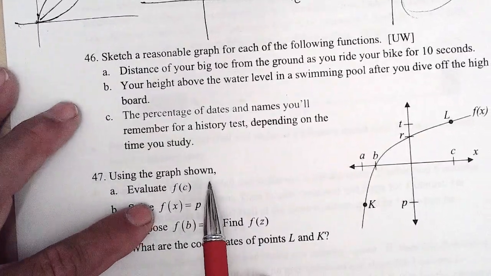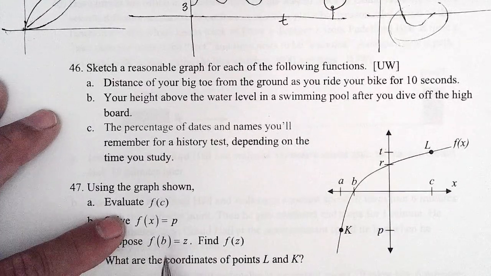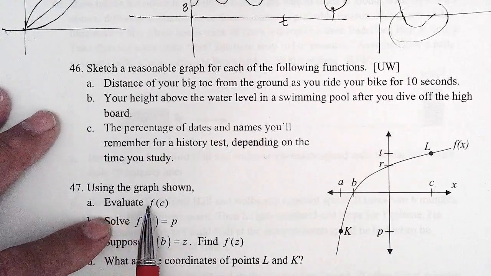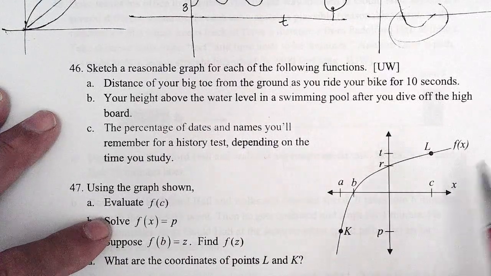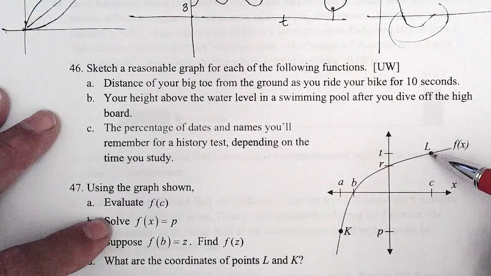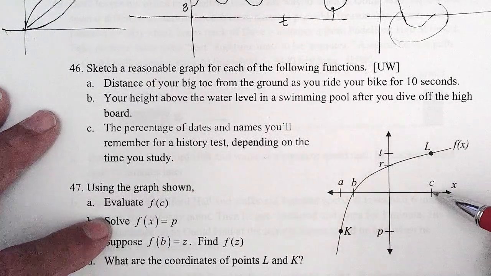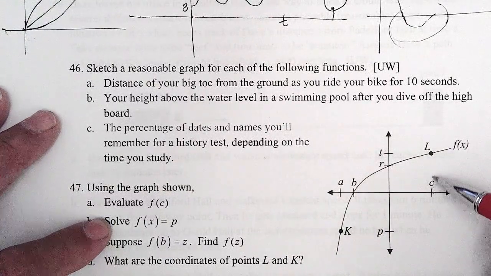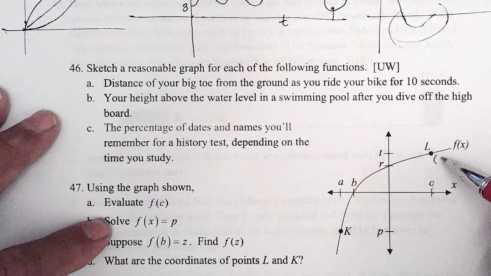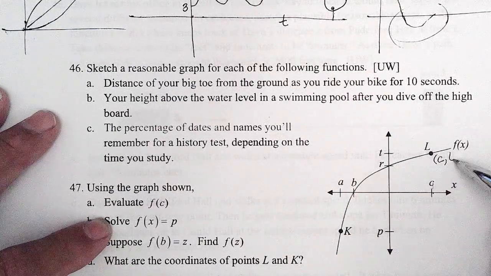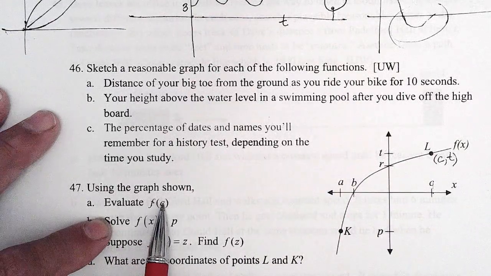Okay, and then 47. This is a good one, similar to number 18. What is the y height at C? L is the name of this point, but it has the coordinates C over and up T. So the coordinates here are C, T. And so what's the y height at C?